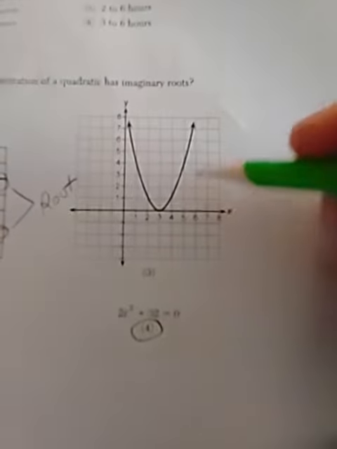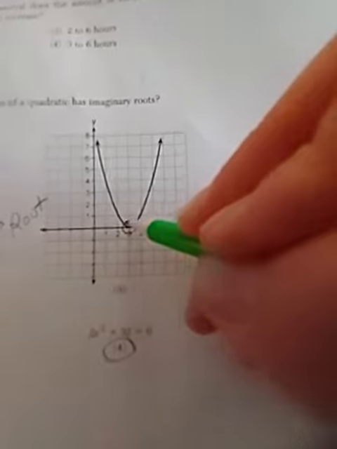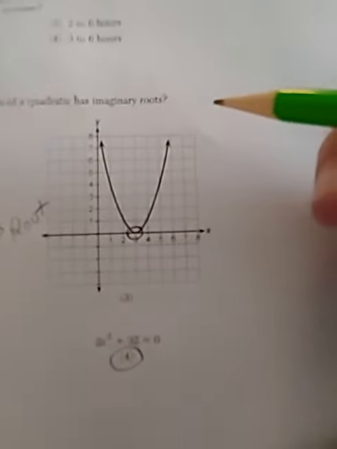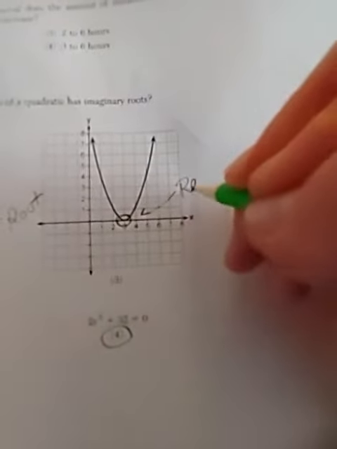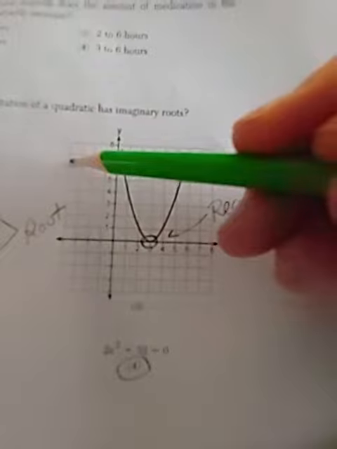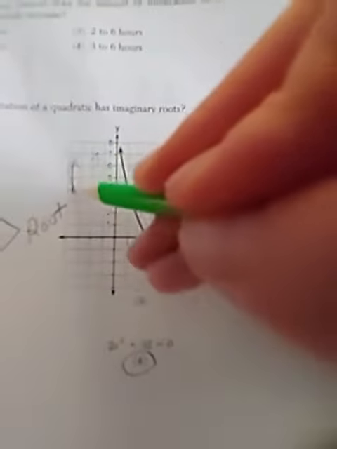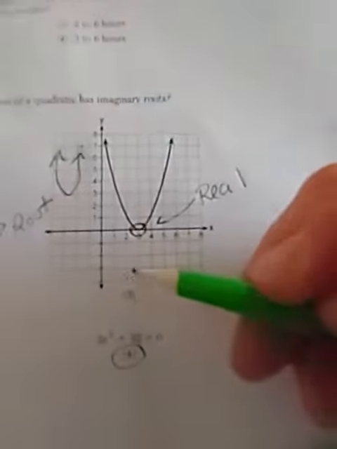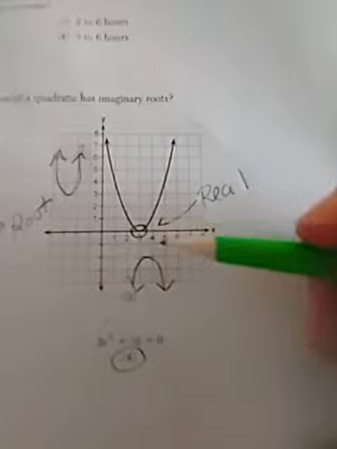All right, here's my second function. It's a quadratic, and it has a real root right here. It's hitting the x-axis at 3. So this one has a real root as well. If it didn't, it would be a quadratic that was floating completely above the x-axis or completely below. That would be a function that didn't have any real roots because it would never hit the x-axis.